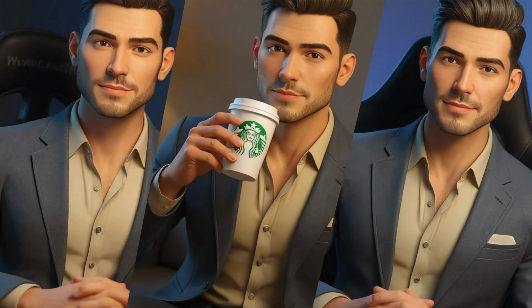The best part? The avatar stays visually consistent in every version. Same face, same vibe, just different moods and settings. You can even prompt side angles or standing poses, and it all feels like the same character across your videos.